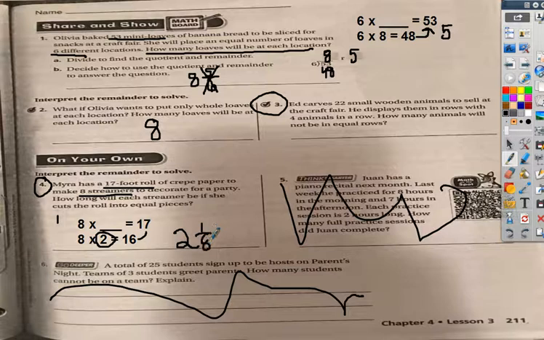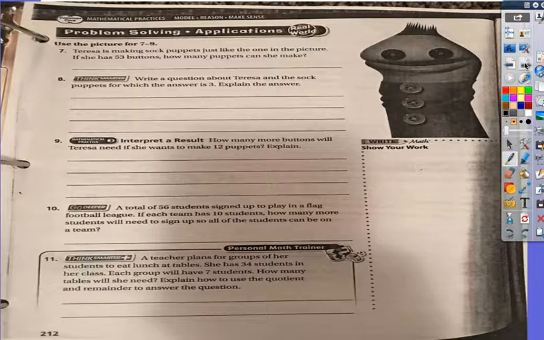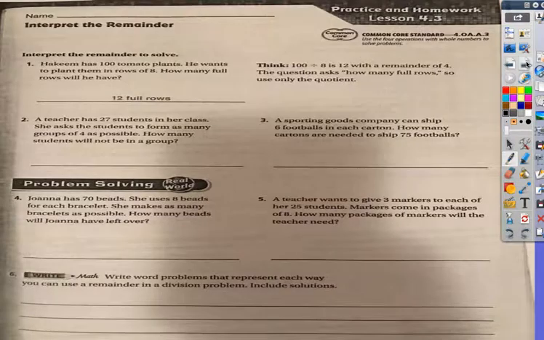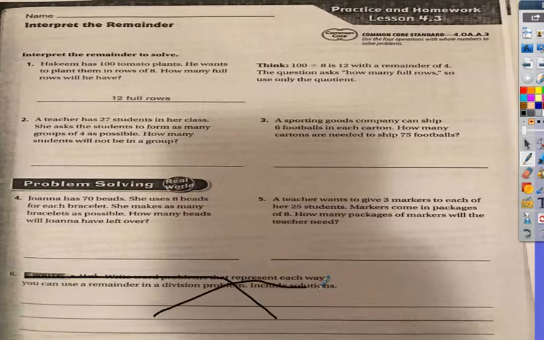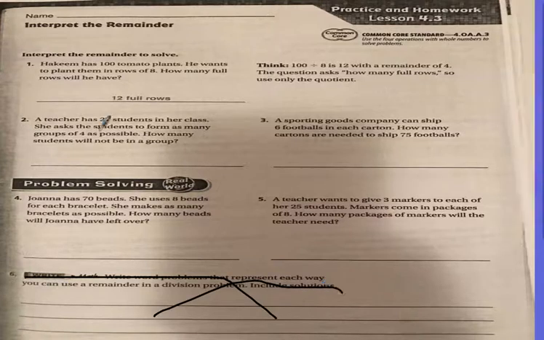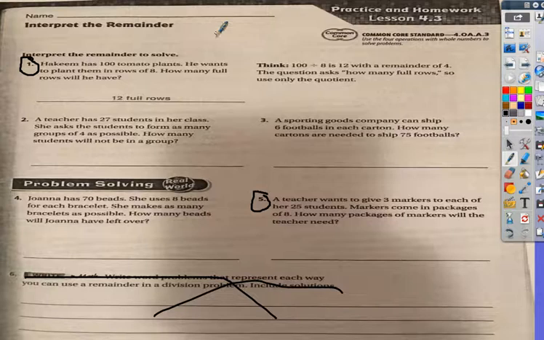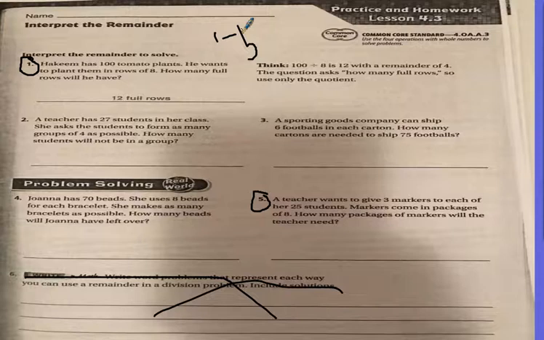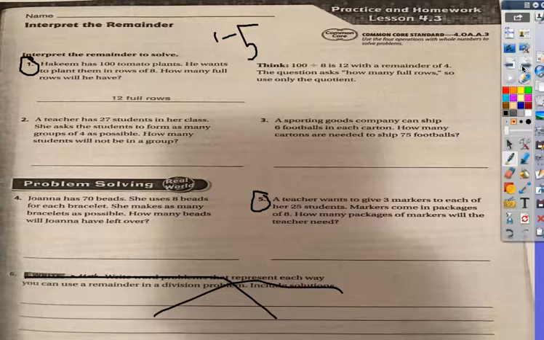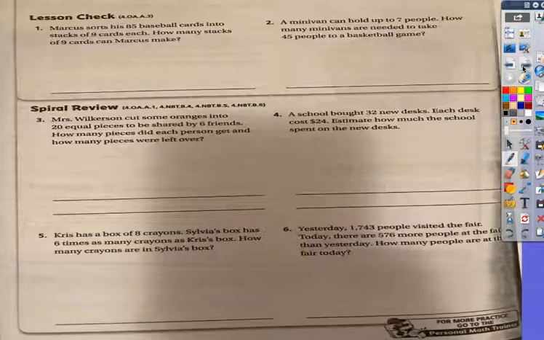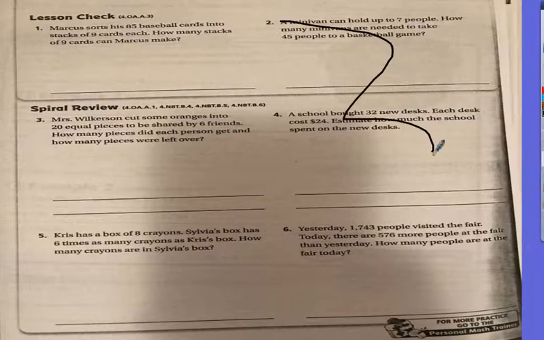Let's go ahead and go to our homework and see how many we need to do there. For sure I know we're not going to do any of the writing one, but I want you to do 1 through 5. And then on the back page, let's just do one of the sides there. Let's just do this first side.